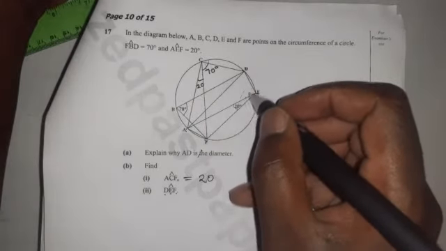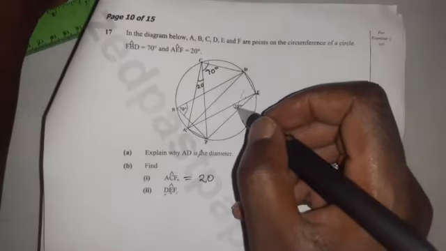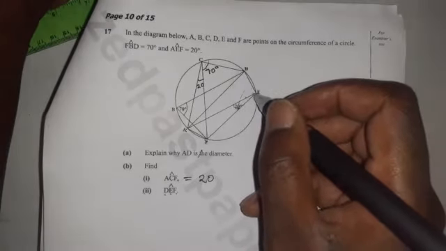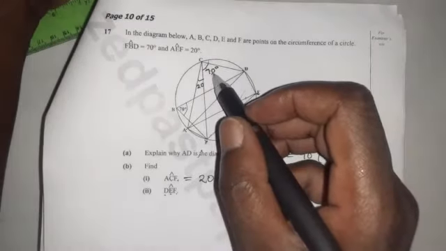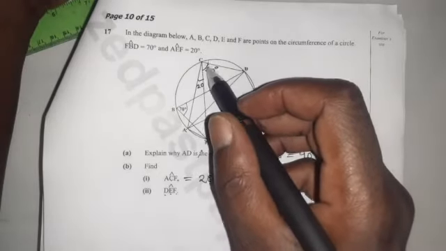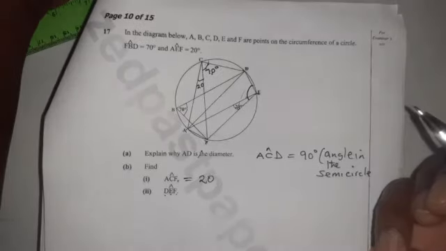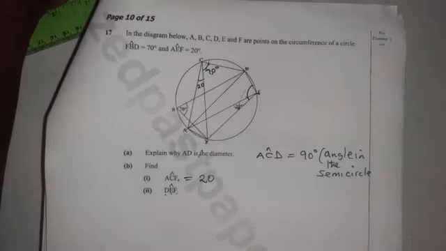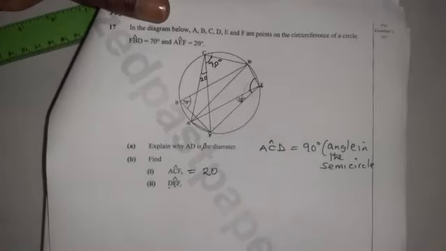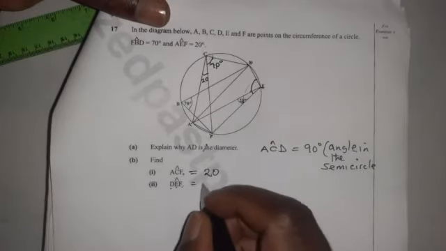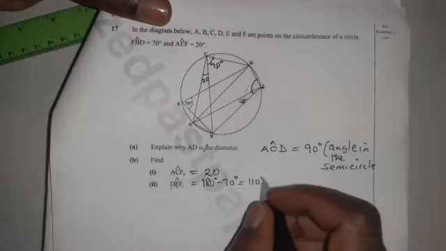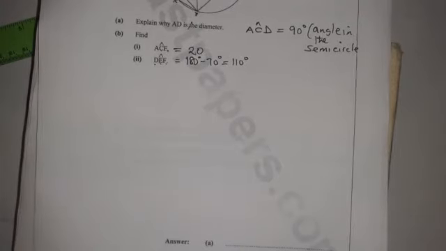This whole angle here, now, this whole angle here, we already have 20. So the only thing that we are supposed to do now, we can subtract this one from 110, because this angle here, which is 70, and this whole angle here, they should add up to 180. Why? They are opposite angles in a cyclic quadrilateral. Okay? So we are going to say this is equal to 180 minus 70 degrees. And this is going to give us 110. So this is 20 degrees. This is 110 degrees. Okay?